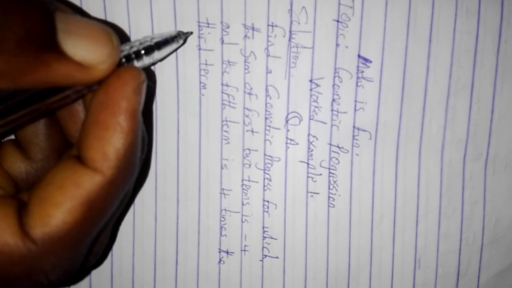So remember that the first term in a geometric progression is A and the common ratio is R. In this case, we are to find the geometric progression for which the sum of the first two terms is minus 4. So the first term A plus the second term is minus 4. Let's say equation 1.